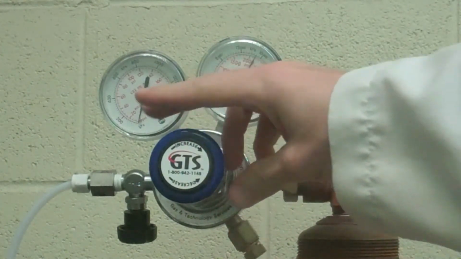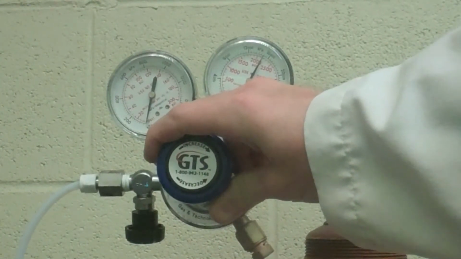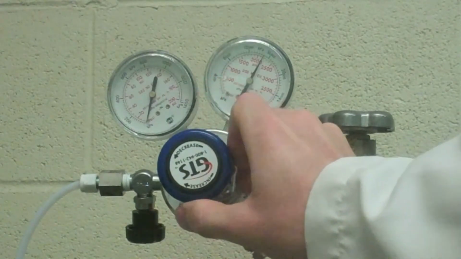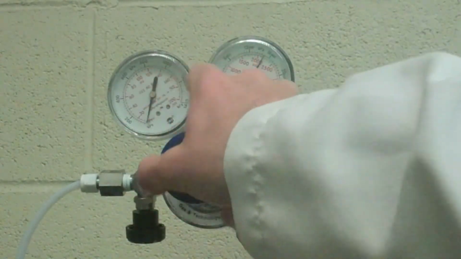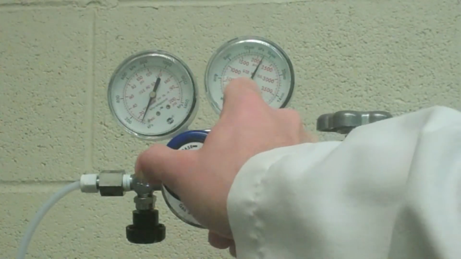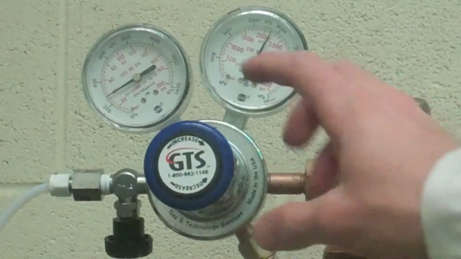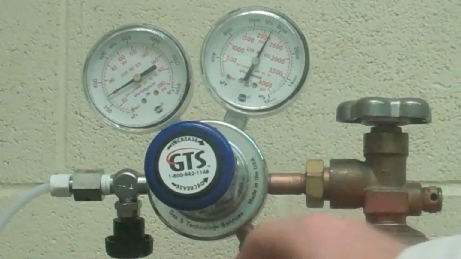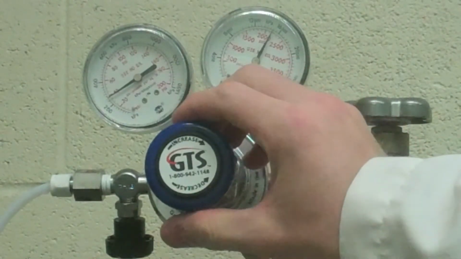Next, turn the regulator spring pressure dial until the low pressure gauge reads the desired pressure. This may take several turns depending on the regulator. The needle valve should remain closed. If the pressure is over the desired pressure, open the needle valve, then turn back the spring dial until the pressure is that which is desired.